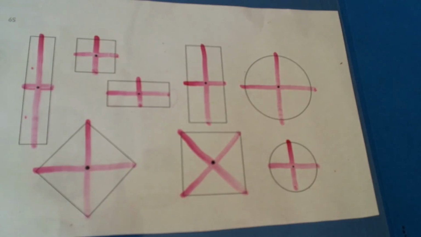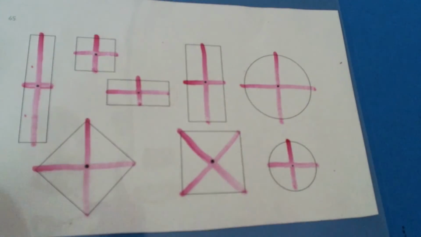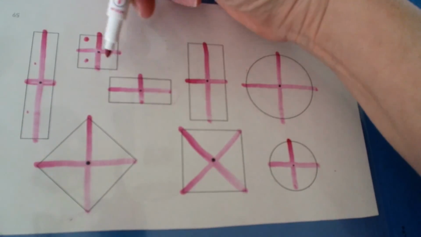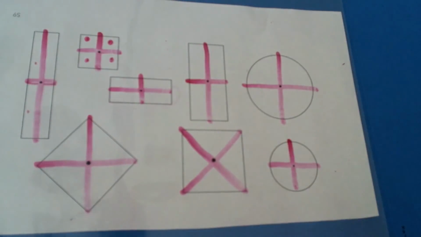Okay, did you get them all divided into fourths? 4 equal parts? Okay, look at mine for just a minute. Do you see anything different about mine than yours? Let's see, do I have 4 equal parts? 1, 2, 3, 4, and they're all the same size.